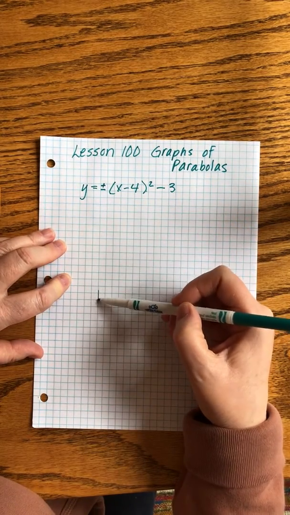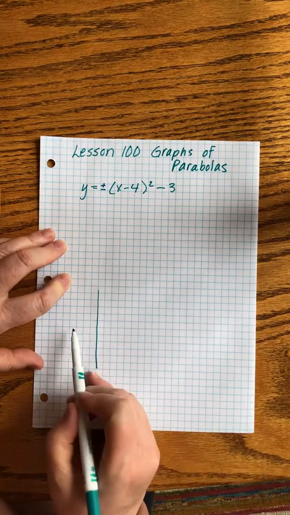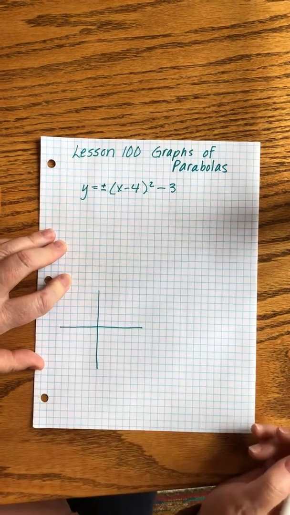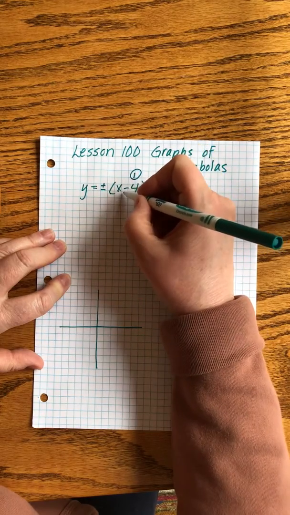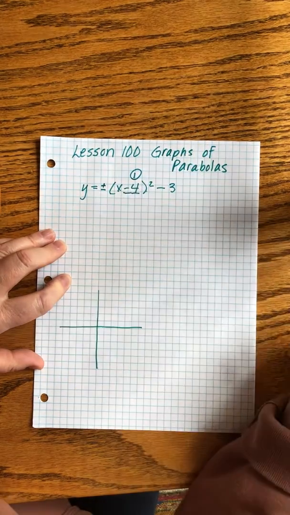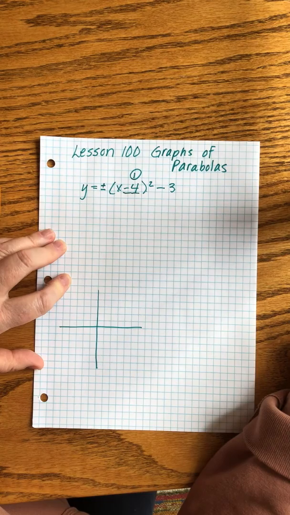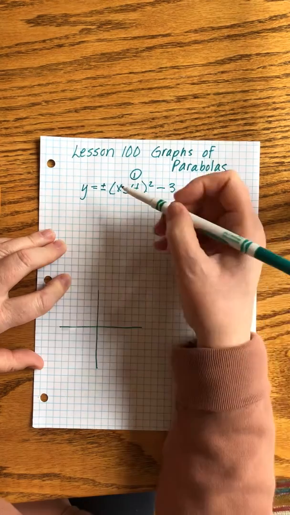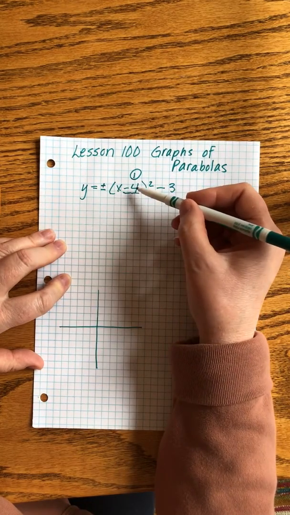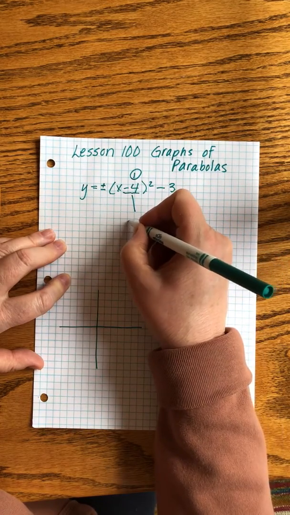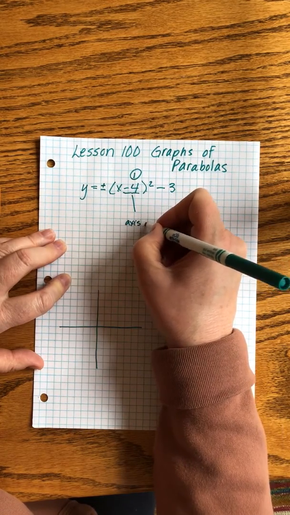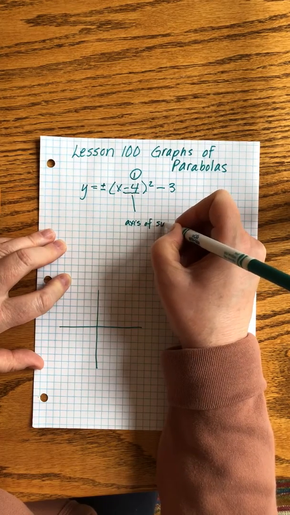I'm going to draw this lower so that we have plenty of room up here. The first thing that we look at when we graph a parabola is this package, the sign and the number that are inside the parentheses. This is called the axis of symmetry.